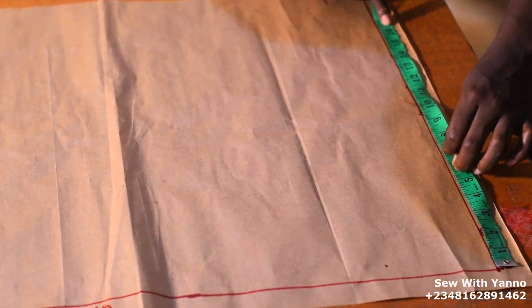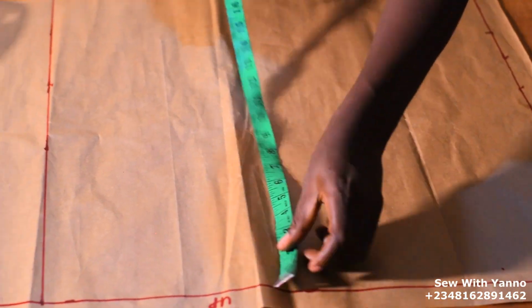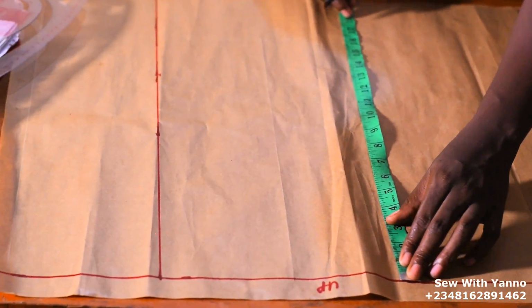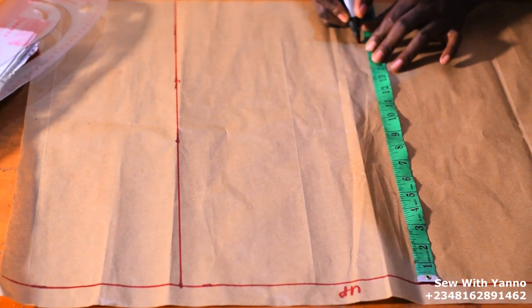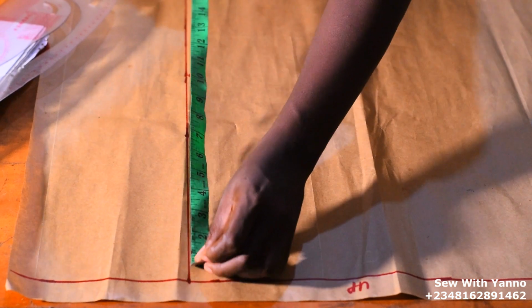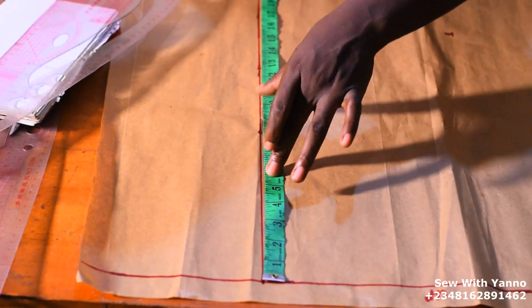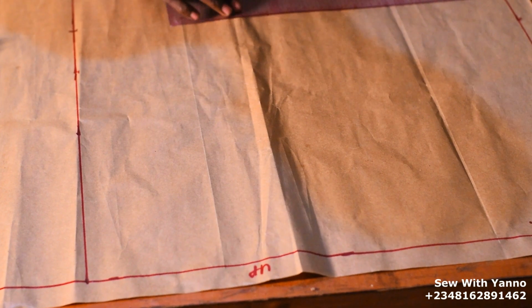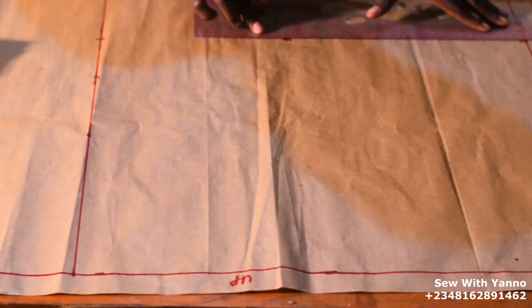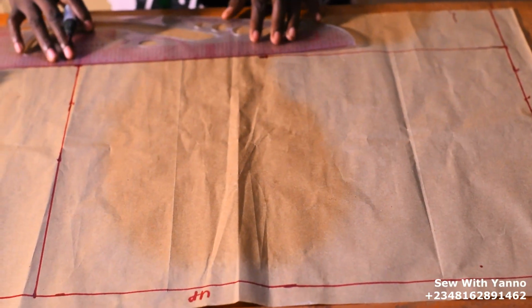So I'm putting my front waist measurement, which is 16. Please measure as many lines as you can so that you can have a straight line. It is very important that you have a straight line. So I will join my points together.